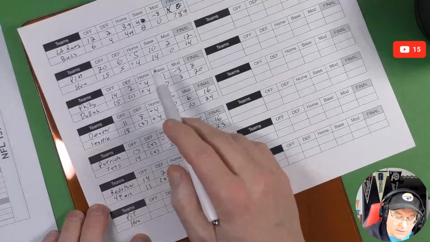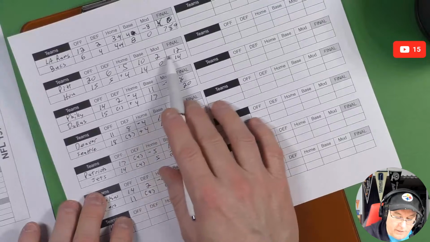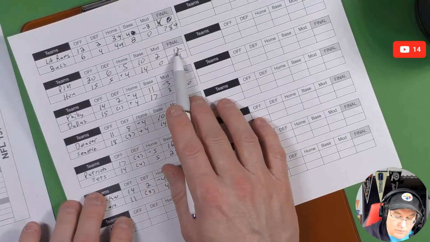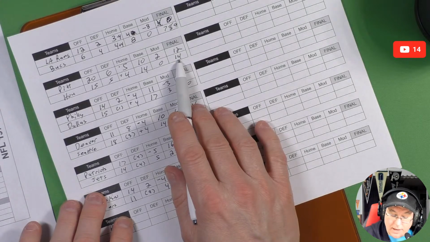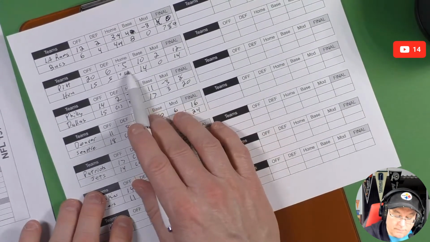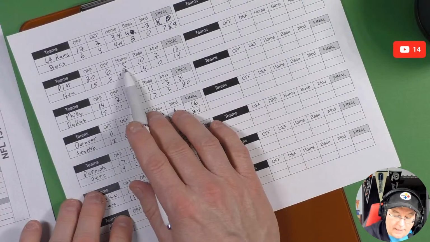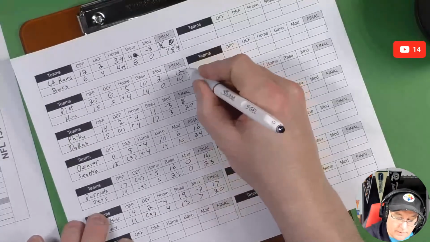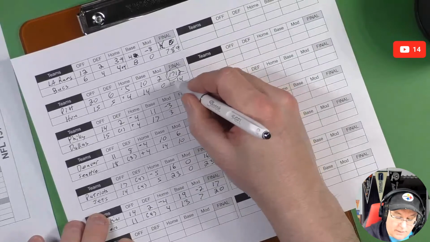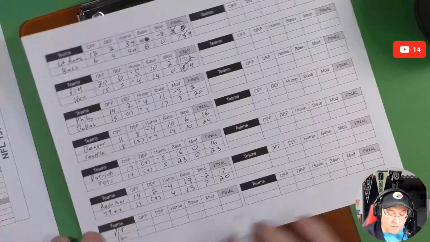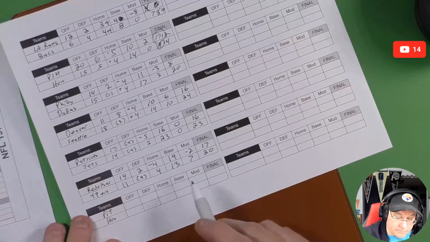Let's do the Pittsburgh-Houston game again. Now, if I didn't factor in the home field, they would have 17, and they would have 9. That's how that would have been. So if I add that 5 back, that would give them 17, and if I take the 5 away, that would give them 9. So that's how that goes. Let's try Pittsburgh-Houston one more time.